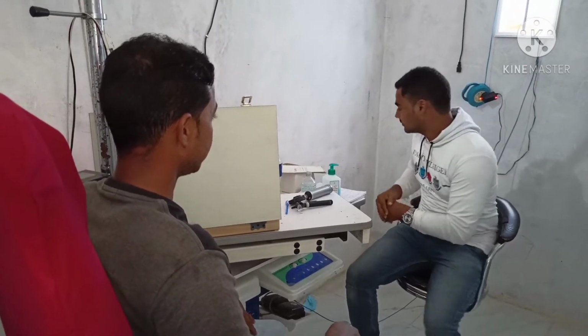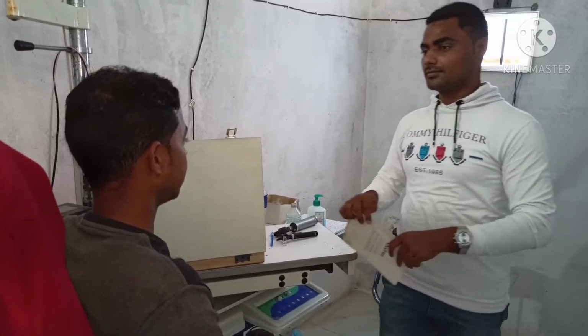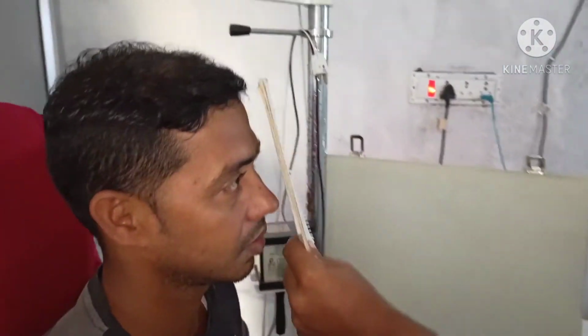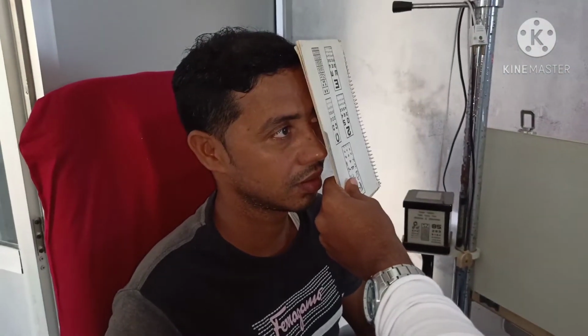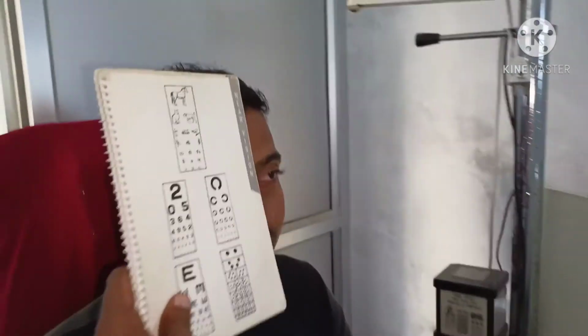Let's start the visual acuity test. The distance between the patient and the chart should be at least 20 feet. The patient should cover one eye and read the smallest possible line with the other eye. The same with the other eye.